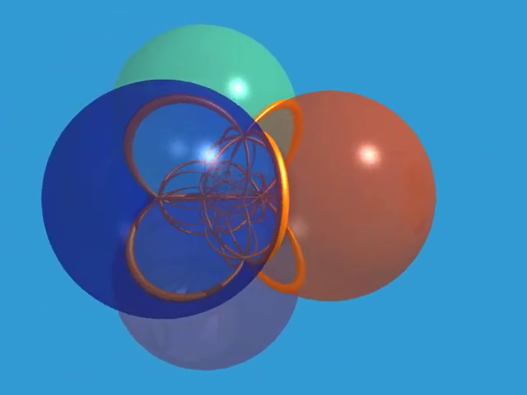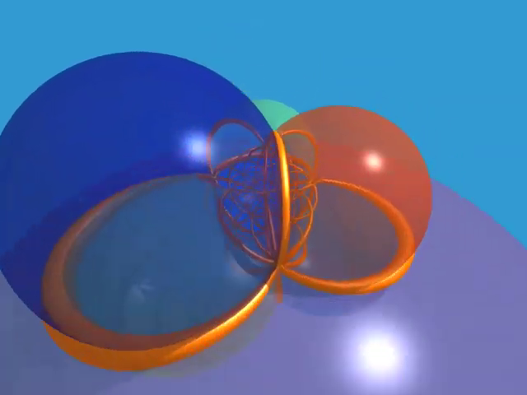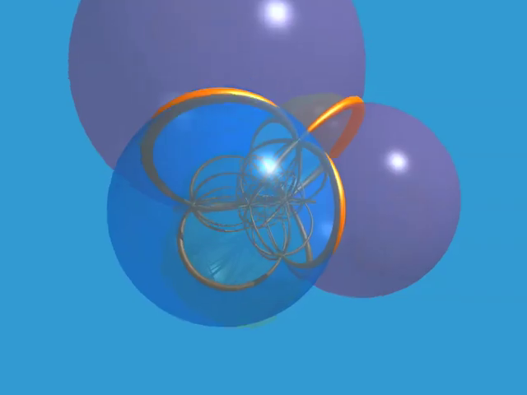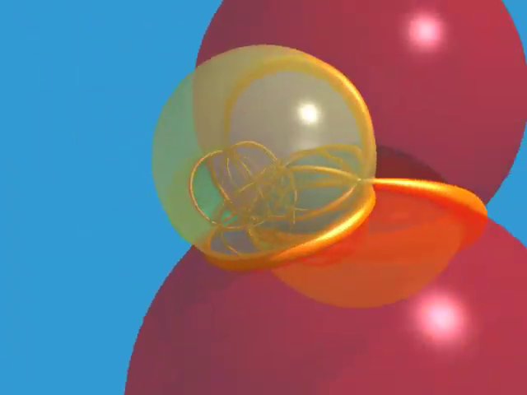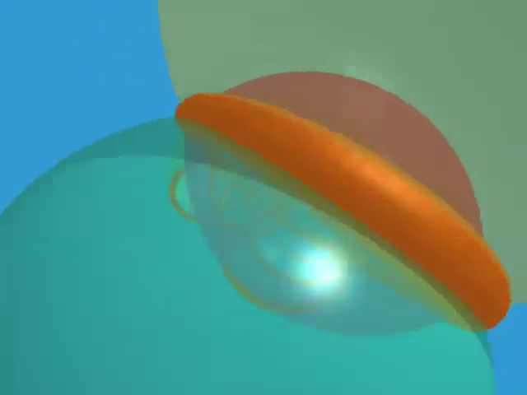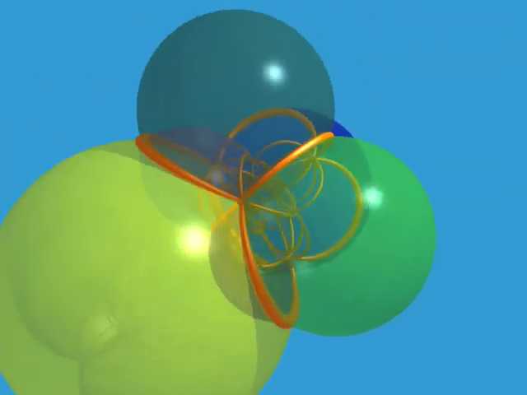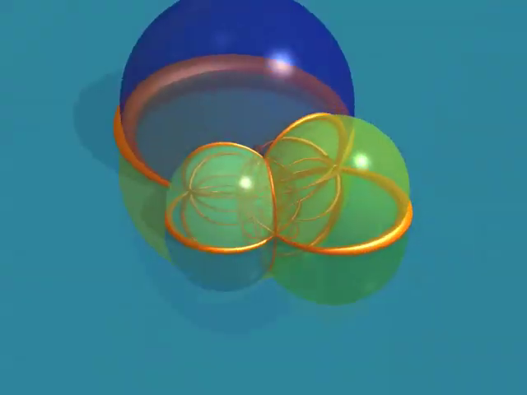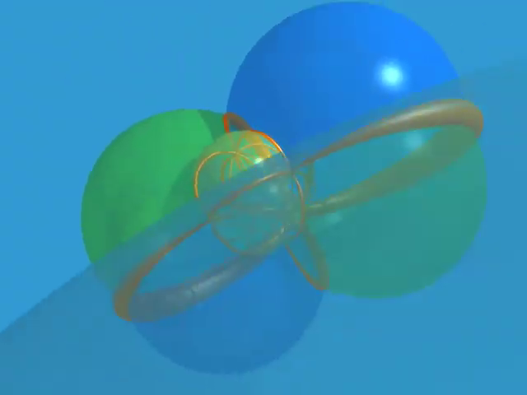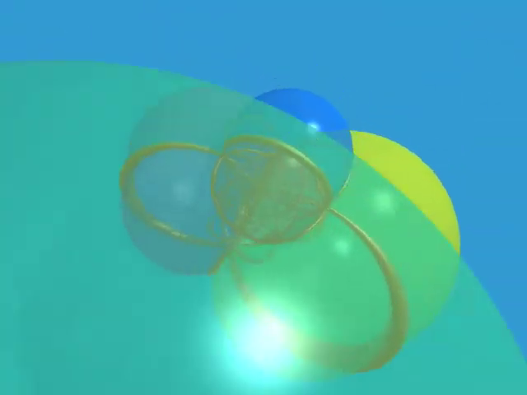Let's finish with the 600 cell, with its 600 three-dimensional tetrahedral faces, its 1,200 triangular faces, its 720 edges, and its 120 vertices. Trust me, there are 14,400 symmetries of four-space which preserve this object.